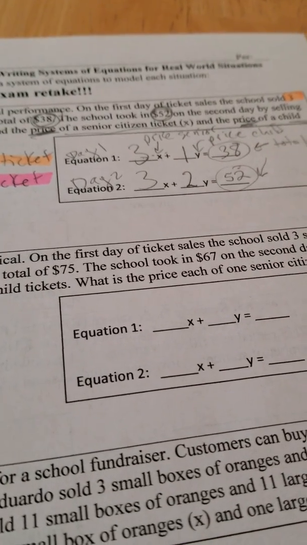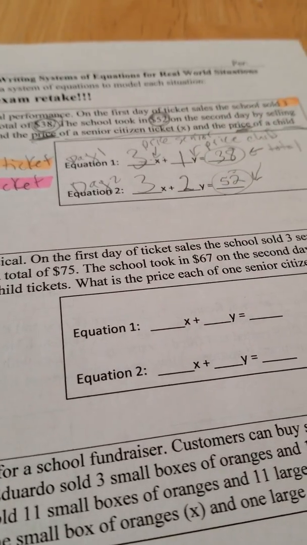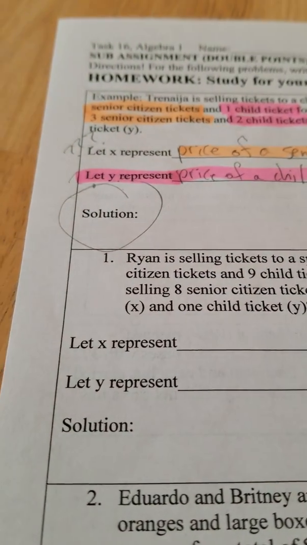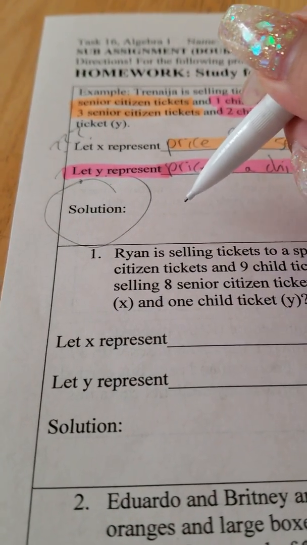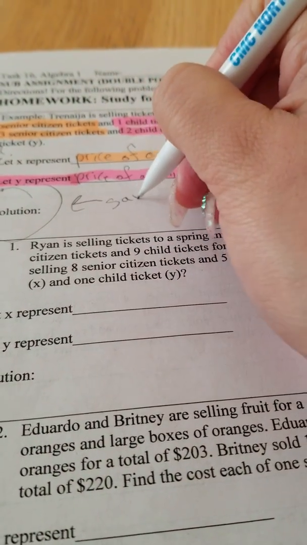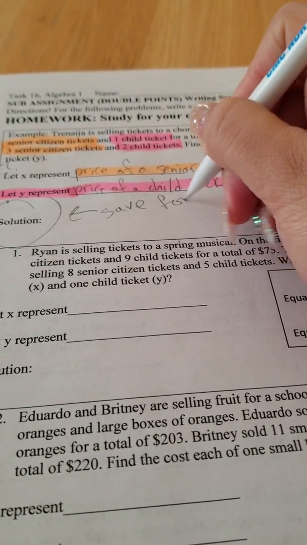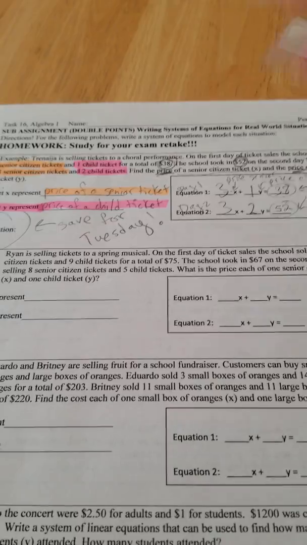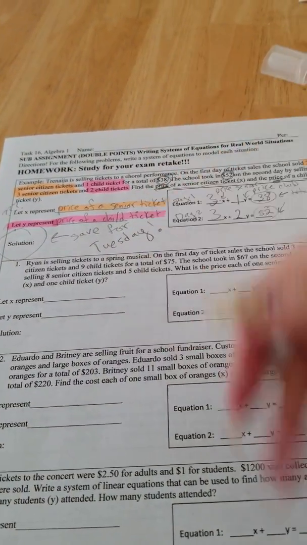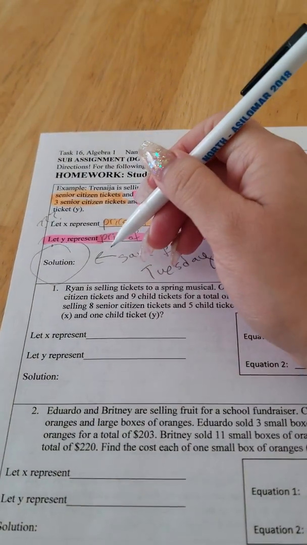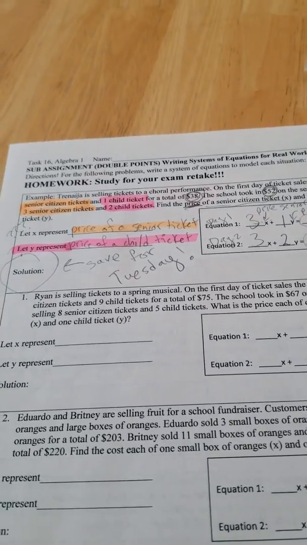And that's basically all you have to do for today. Literally, you're just setting up the equations and writing down what X and Y represent. And see this thing that says solution right here? You're not going to write anything for this because you don't know how to actually solve a system of equations yet. So you are going to save this for later, for Tuesday. We're going to come back to this paper on Tuesday and actually discover how many senior tickets were sold and how many child tickets were sold. So we're going to discover the value of X and the value of Y on Tuesday. On Monday, we have our exam retake.